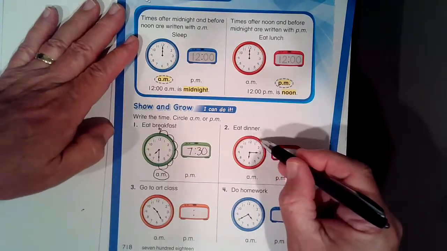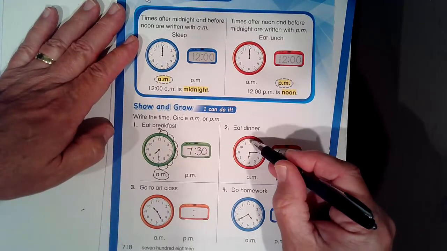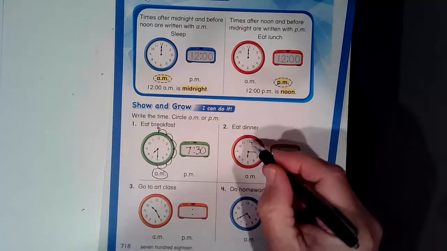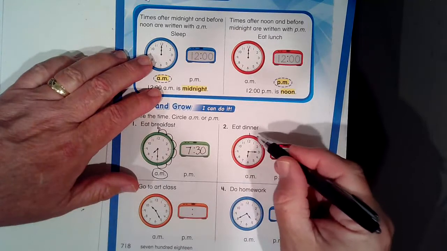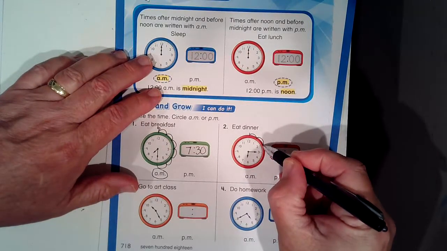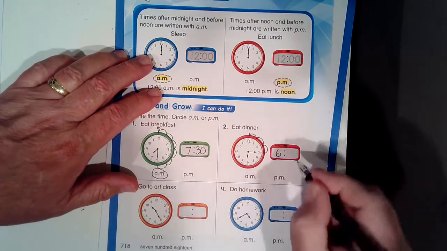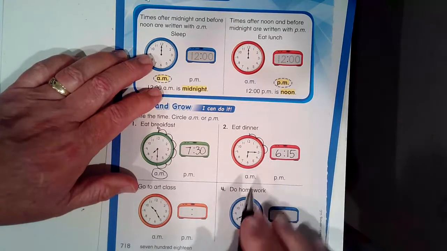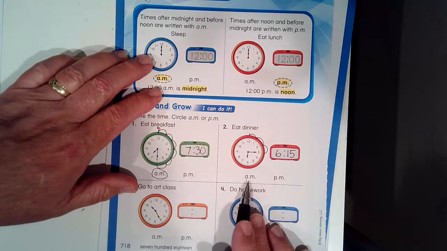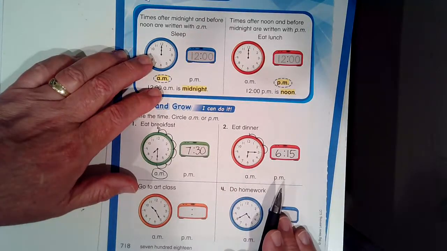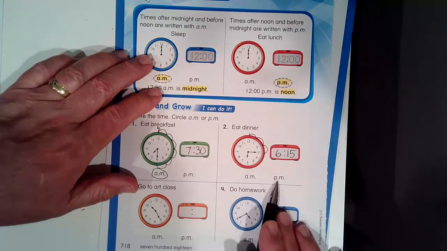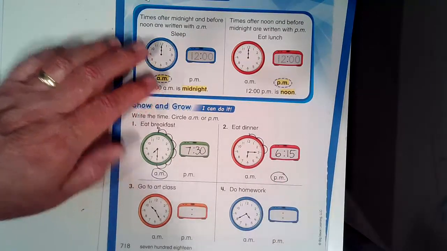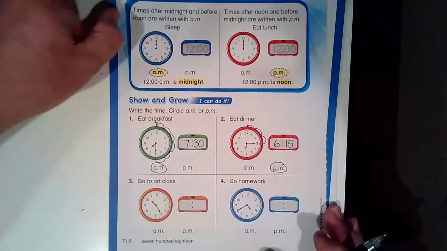And then this minute hand went 1/4 of the way around the clock. So we start here at the 12, 5, 10, 15. 15 minutes is 1/4 of an hour. All right, so eat dinner. Is that going to be AM or PM? Well, PM, afternoon. All right, PM.